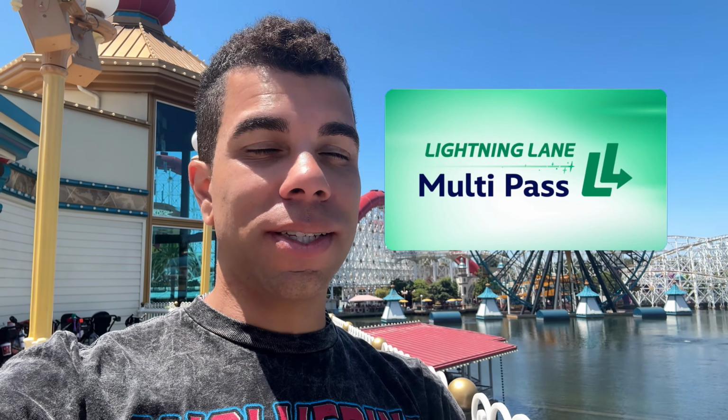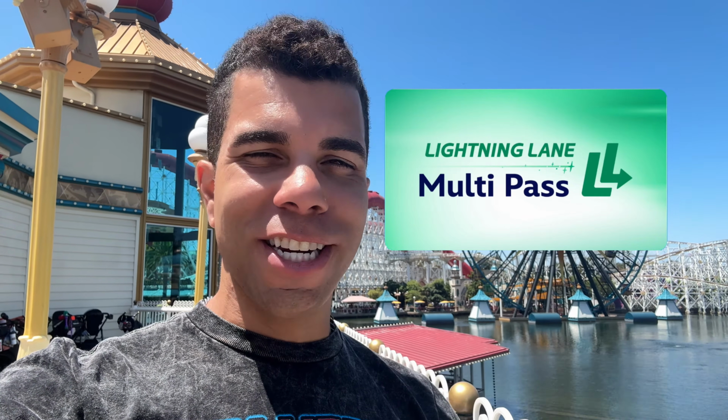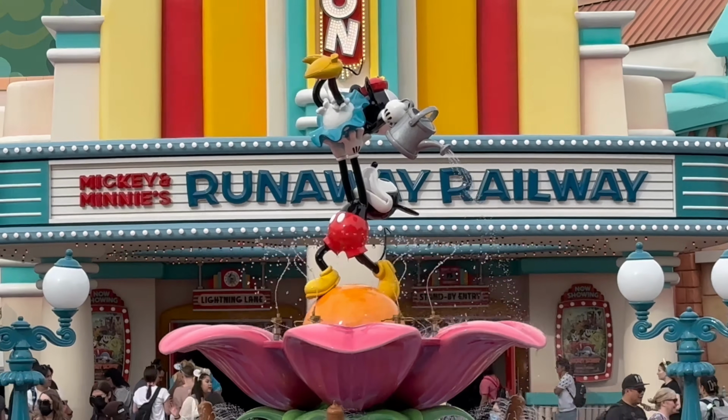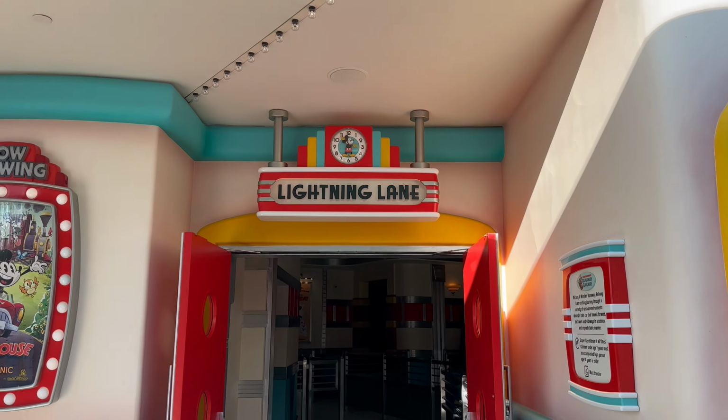Hey, I'm at Disney California Adventure right now, and I'm going to show you exactly how you can add on Lightning Lane Multipass for your next trip, so that you know the step-by-step walkthrough, everything that you need to know, see it all laid out first, and that way you'll be extra prepared. So what I'm going to show you is how you can purchase Lightning Lane Multipass if you did not purchase it in advance with your ticket.